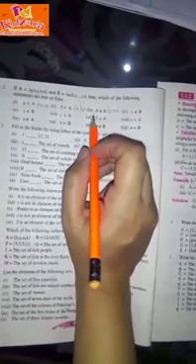D is not an element of set A. Yes, D is not an element of set A. This is true. Try the remaining questions on your own.